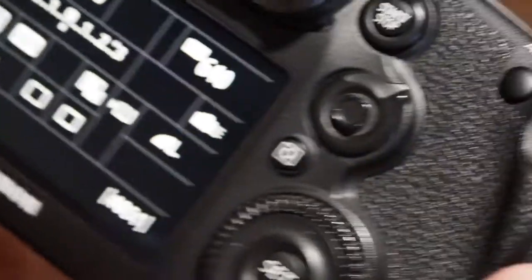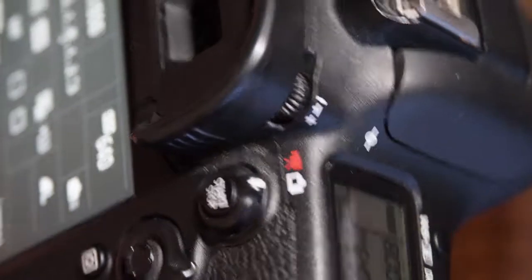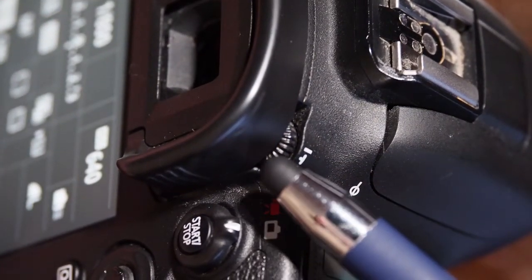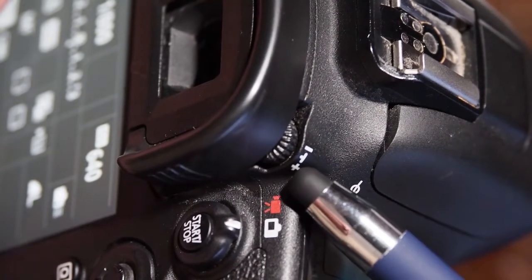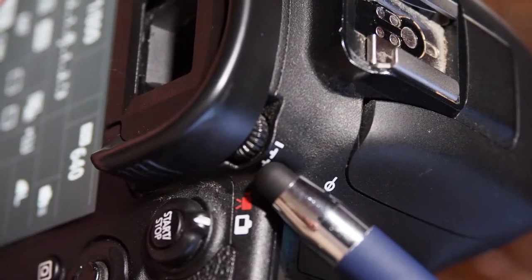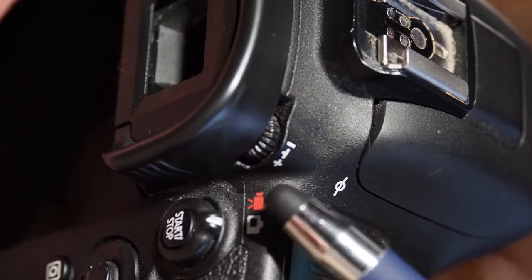One thing I'm going to just do, because we're close to it, I'm going to try and hold the camera in such a position so that you can see it. This little dial here on Canon, well, all cameras have got it. You'll see a little plus and a little minus. The plus means plus optic, the minus means minus optics.